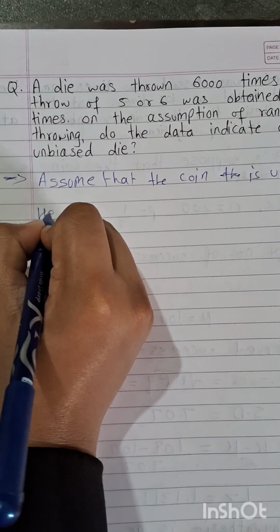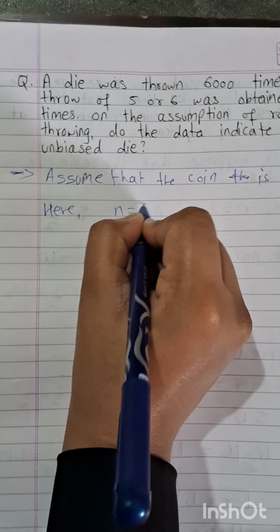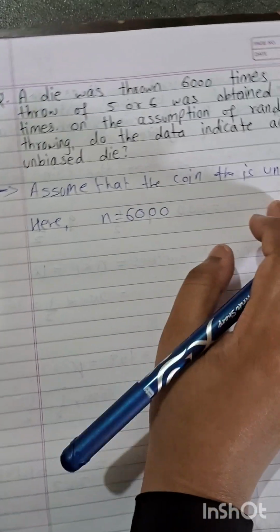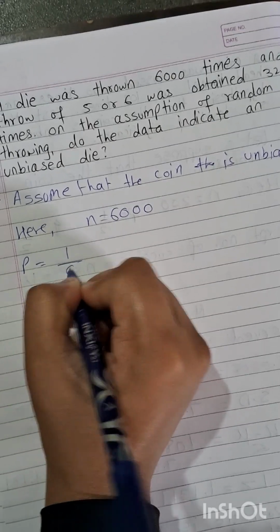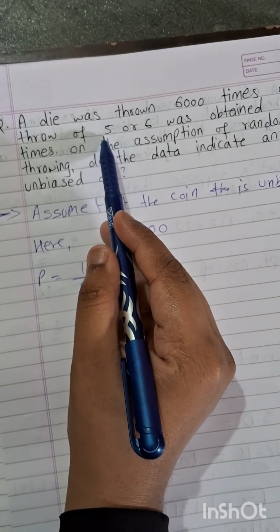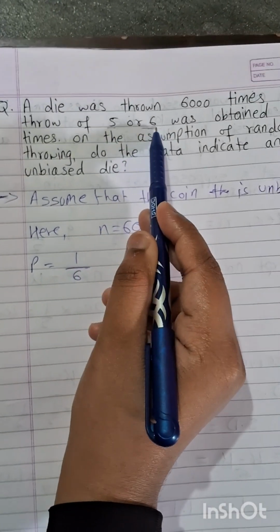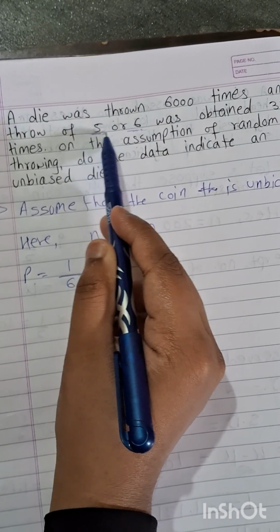Now, here, total number of observations is 6000. Probability of success is probability of getting 6 and 5 out of the total faces, which is 6.